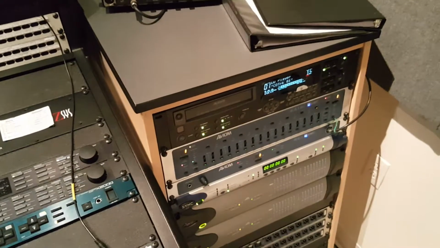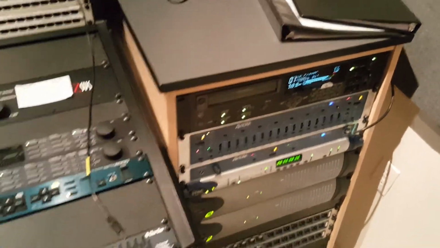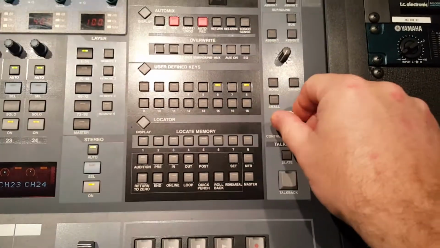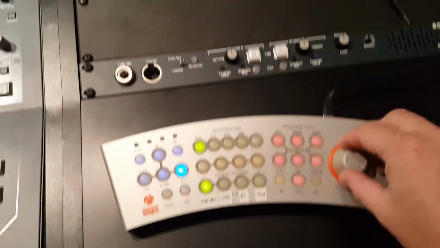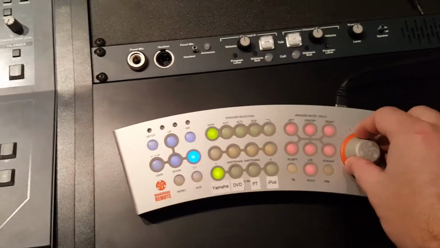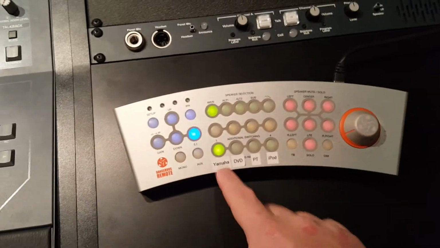First thing that you'll notice that I did is that I put the CD in the CD player. It is playing. I'm going to come over here, always checking to make sure the control room monitor volume is turned down first, and then go to my dangerous remote, make sure that we are turned fully up and that we are listening to the Yamaha.